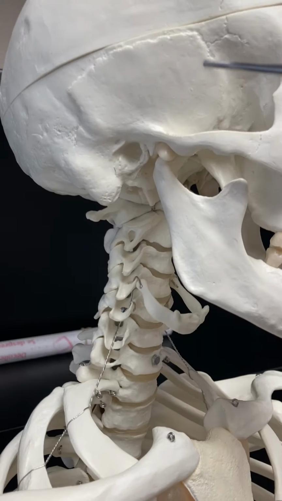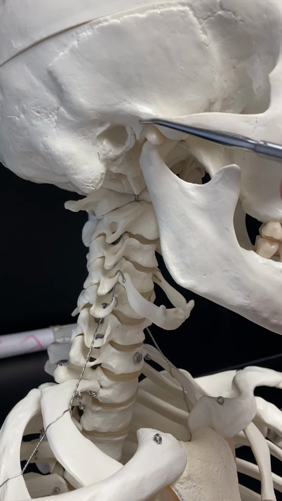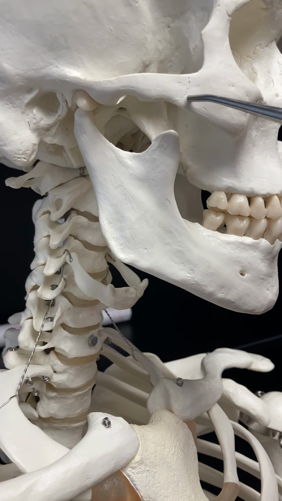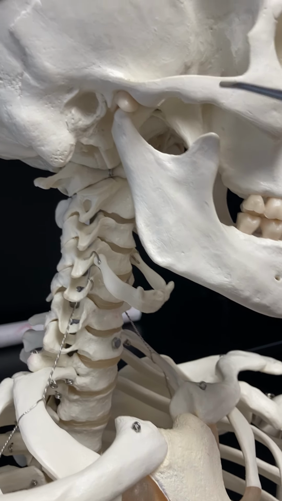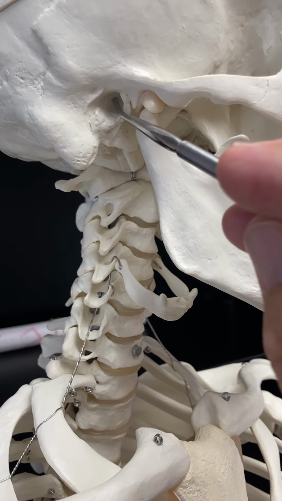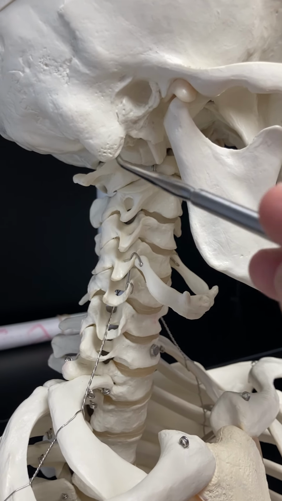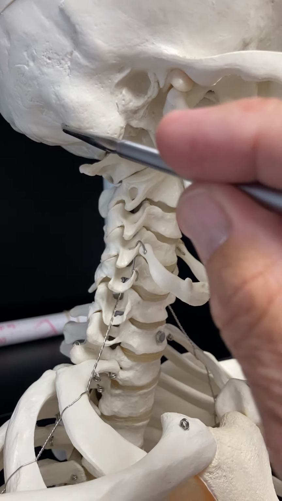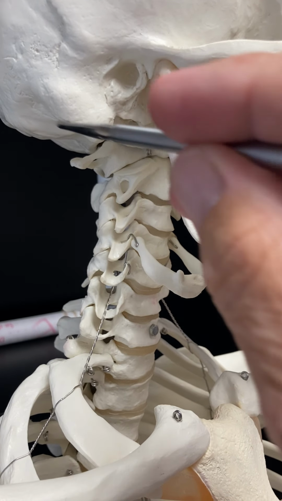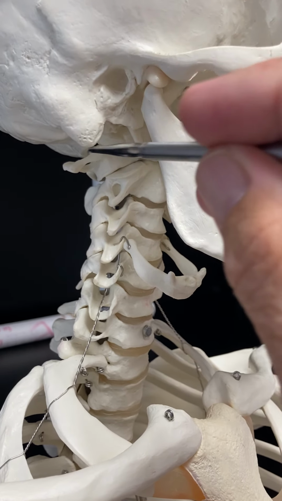In the temporal bone, we can see the nice zygomatic process that ends here at this suture line. You can see the external auditory meatus, the ear hole. See a nice big mastoid process. The muscles connect to that to help you turn your head and move your jaw.